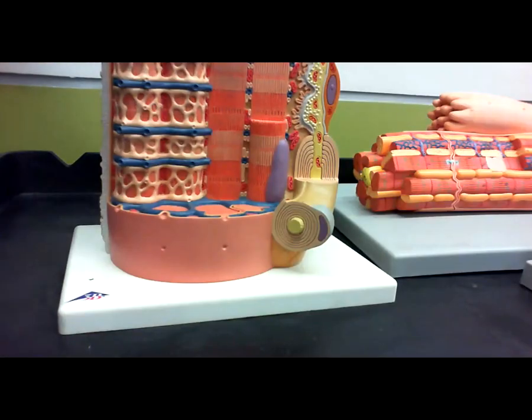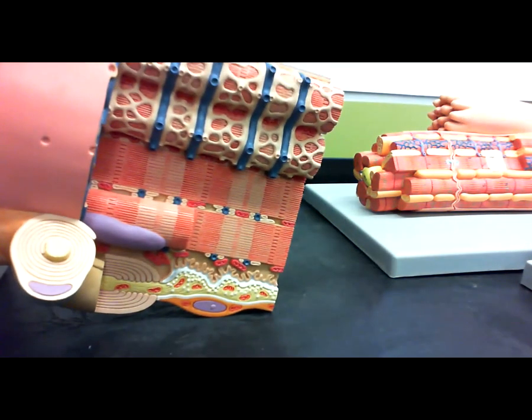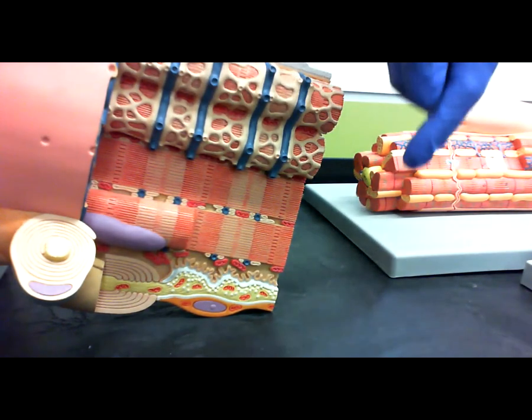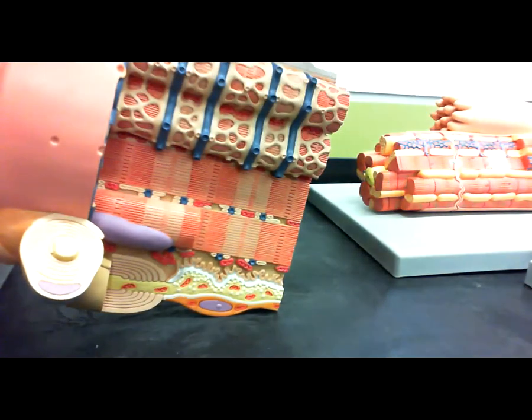So we saw this one in class last week. So this is skeletal muscle. So you know that because these skeletal muscle fibers run straight. Basically you turn it on the side. You have your myofibrils with the sarcomeres in them. So these are myofibrils. They run straight.